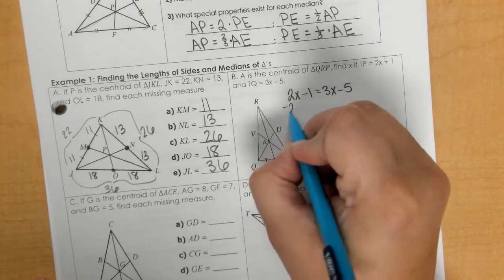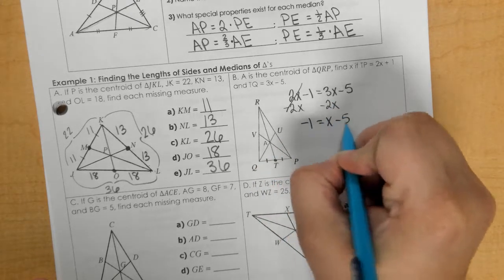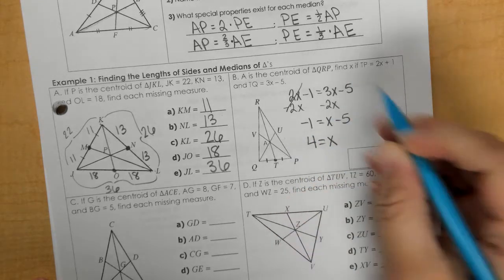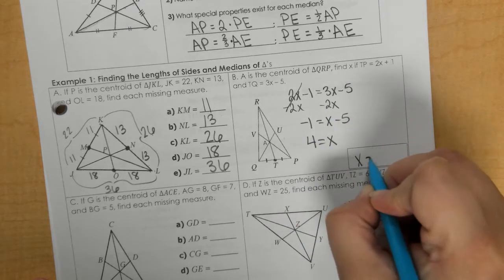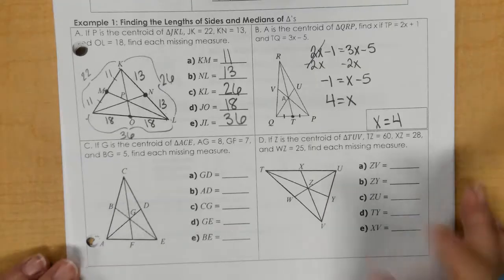So now I'm going to subtract the 2x from both sides. If I add 5 to both sides, we get 6. So in this case, x equals 6. And in this problem, it doesn't ask us for any other information besides what x is.